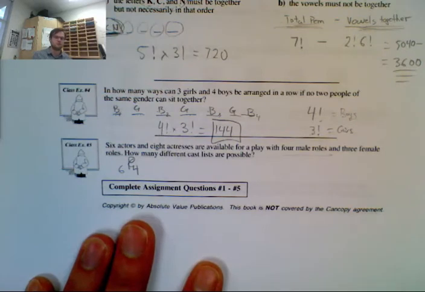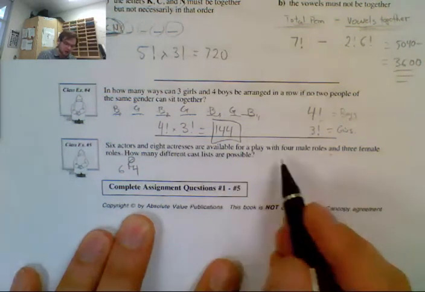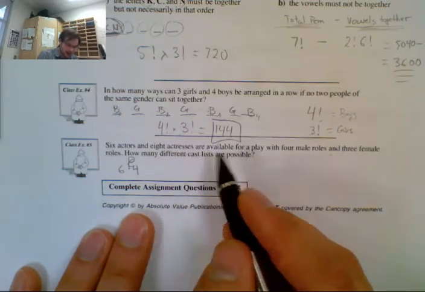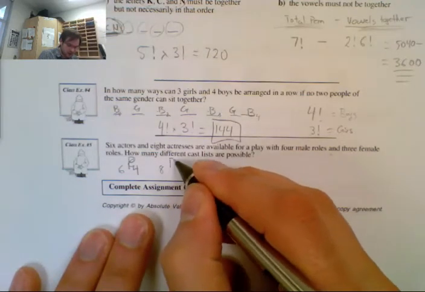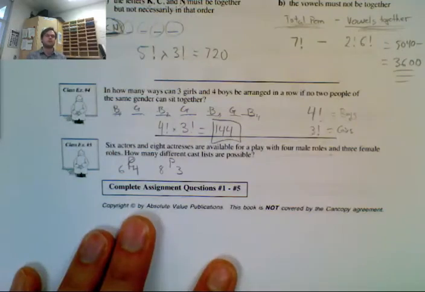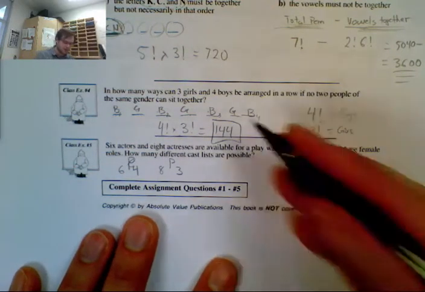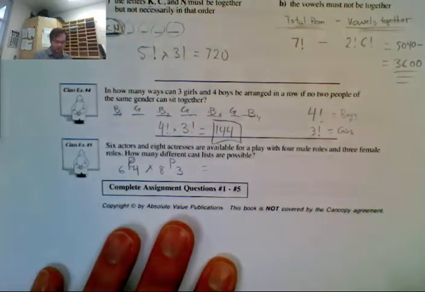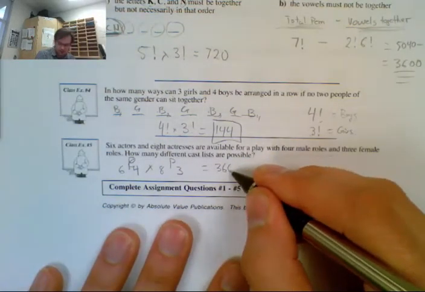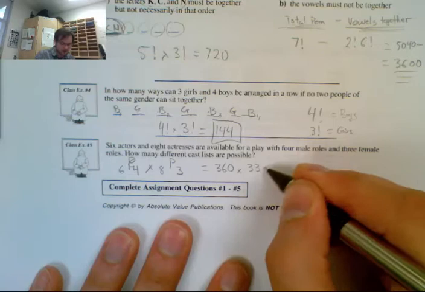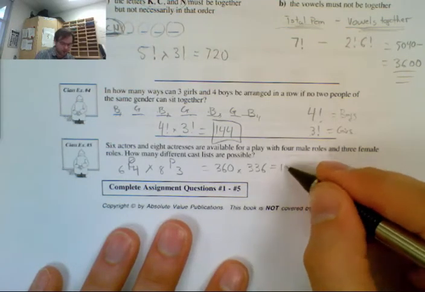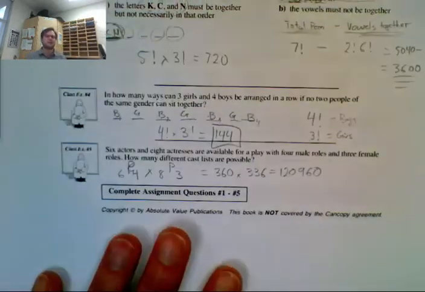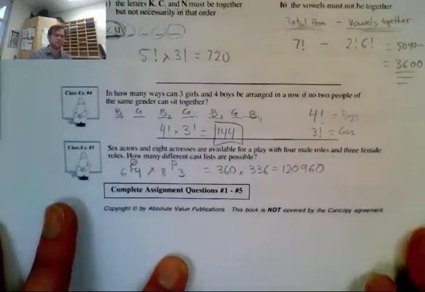Okay, and then out of 8 actresses, we're picking 3. There's 3 different roles. Okay, so we have to multiply these together, and I'm going to end up getting 360 multiplied by 336, which gives me a total of 1,296 different cast lists we could make. Okay?